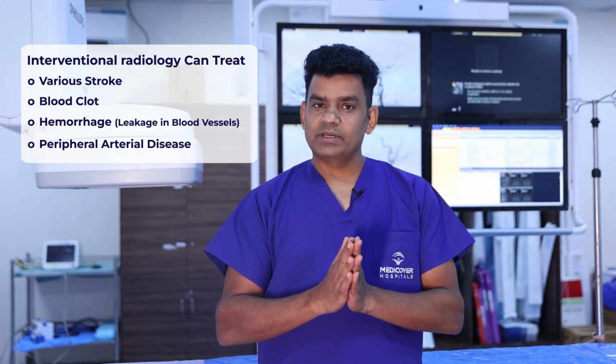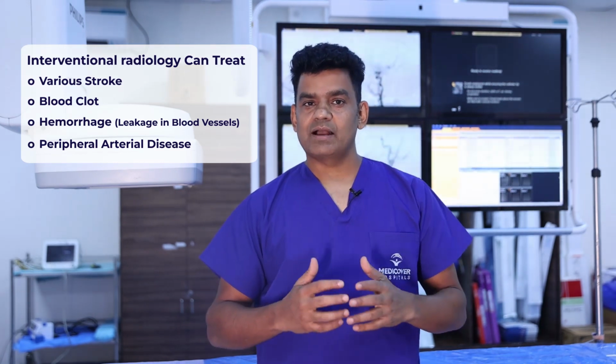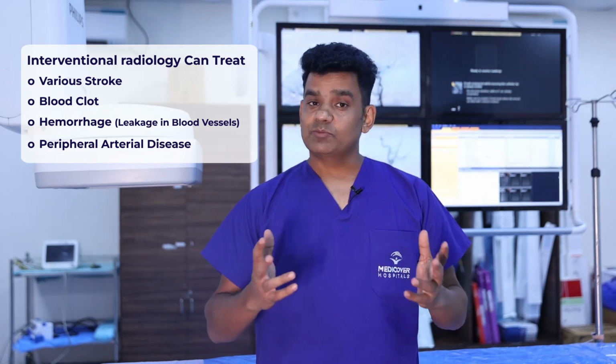Another common example can be, suppose a lady after giving birth to a child is bleeding heavily, which is called a postpartum hemorrhage. Then we can get inside the uterine artery and find out the bleeder, and we can embolize, hence treating a very life-threatening condition such as PPH or postpartum hemorrhage.